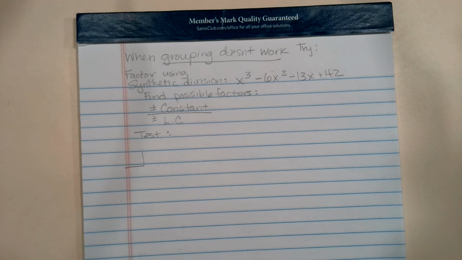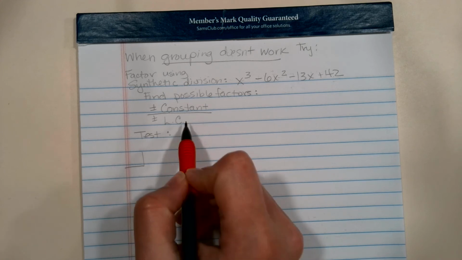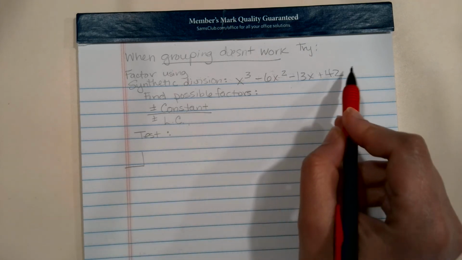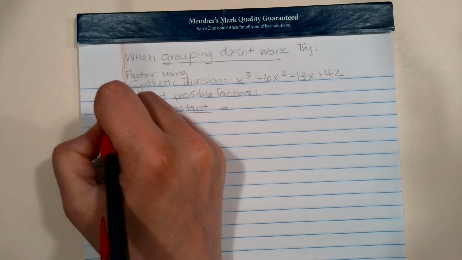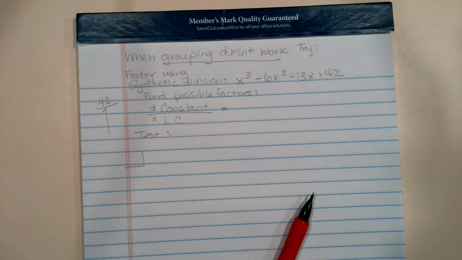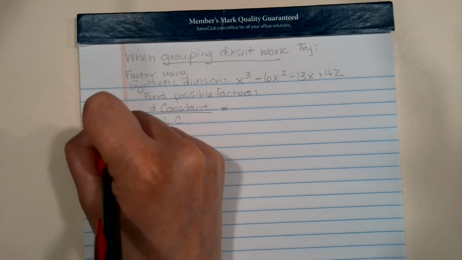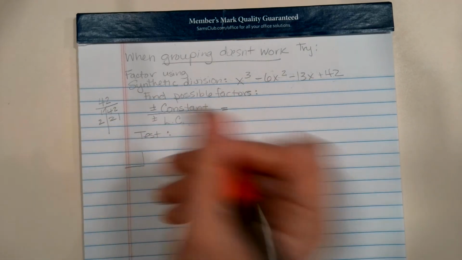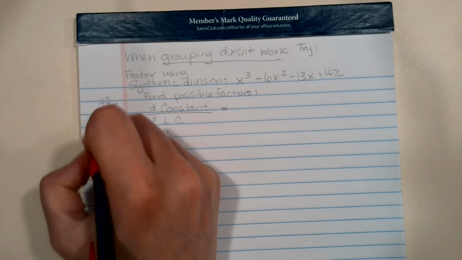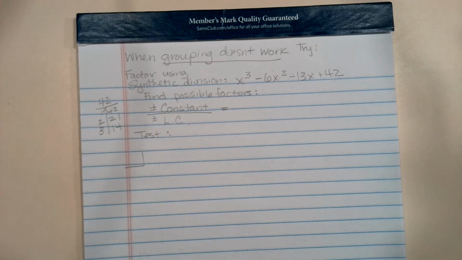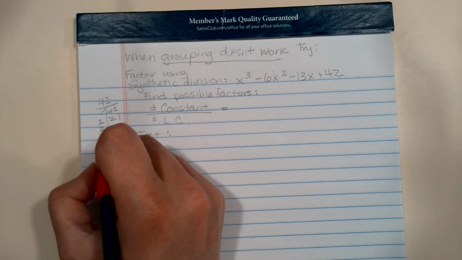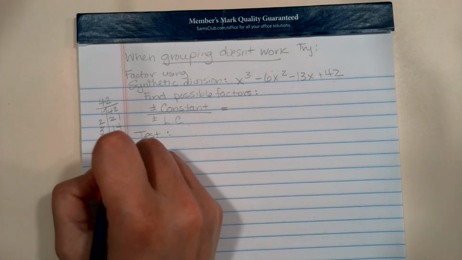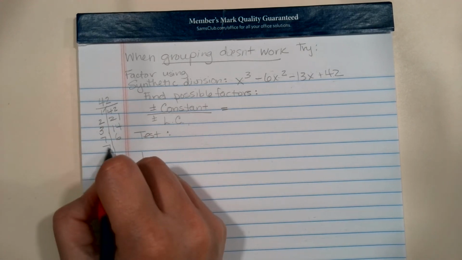So something to remember about synthetic division, we can find the possible factors by taking the factors of the constant over the factors of the leading coefficient. So the factors of 42, so make your little factor tree here. 42 is made up of 1 and 42, 2 and 21, 3 and 14, 4 doesn't work, 5, 6, 7 will be the next one, 7 and 6, and then we'll have 7, so we're done.